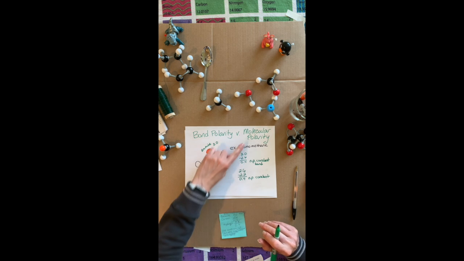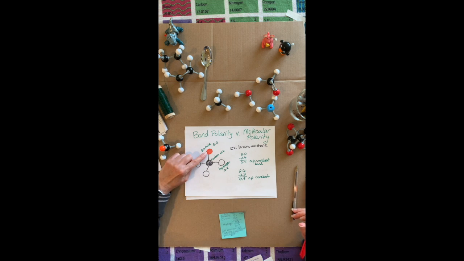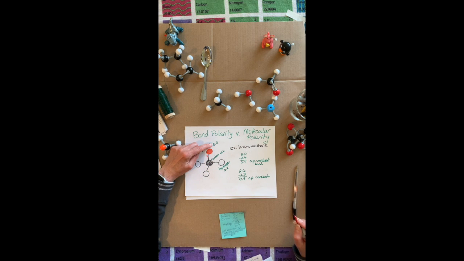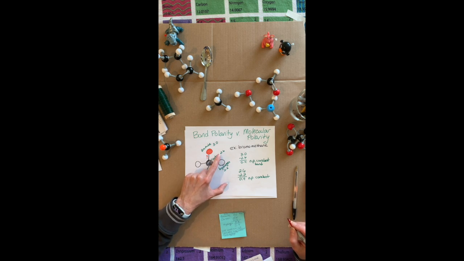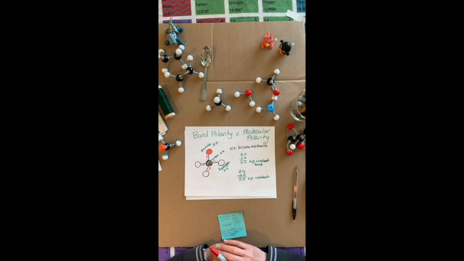Now, let's look at molecular polarity with this particular example. Overall, let me use a different color. I'll go red here. Okay, overall, you're going to have a greater attraction for these electrons by bromine, right? So I'm just going to kind of draw a little arrow there. Bromine has a 3.0 attraction for the electrons in this bond. Now, carbon has a greater attraction than all the hydrogens and is going to be pulling these electrons a little more closely to it.